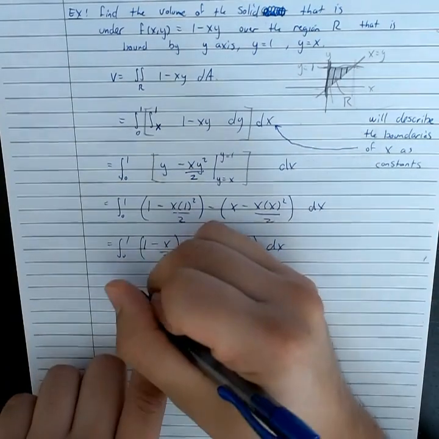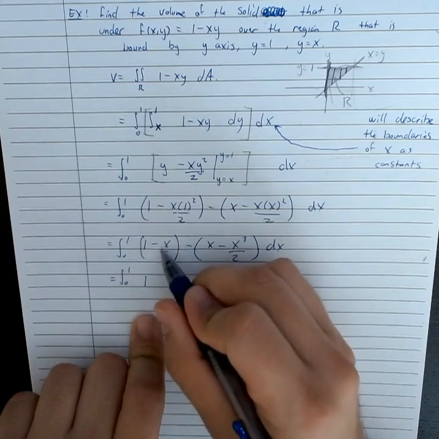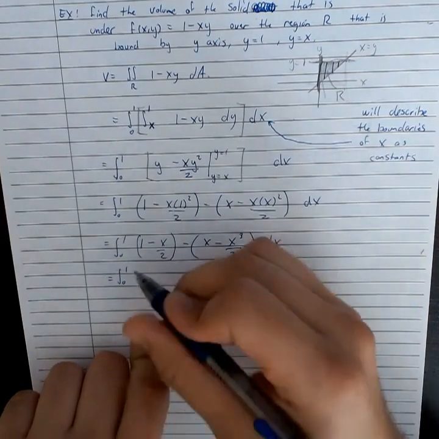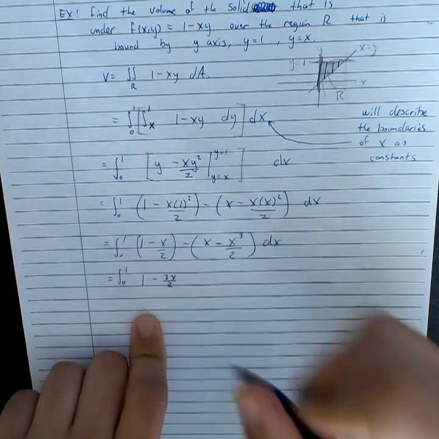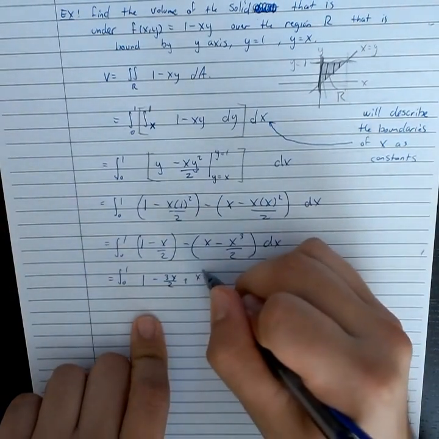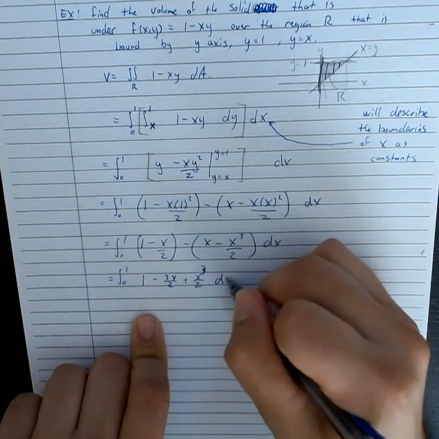Don't forget to distribute your negative. So that'll be the integral from 0 to 1 of 1. Here, minus x over 2 minus another x would be minus 3x over 2. And here, minus a minus makes that a plus x to the third over 2. Just like that.